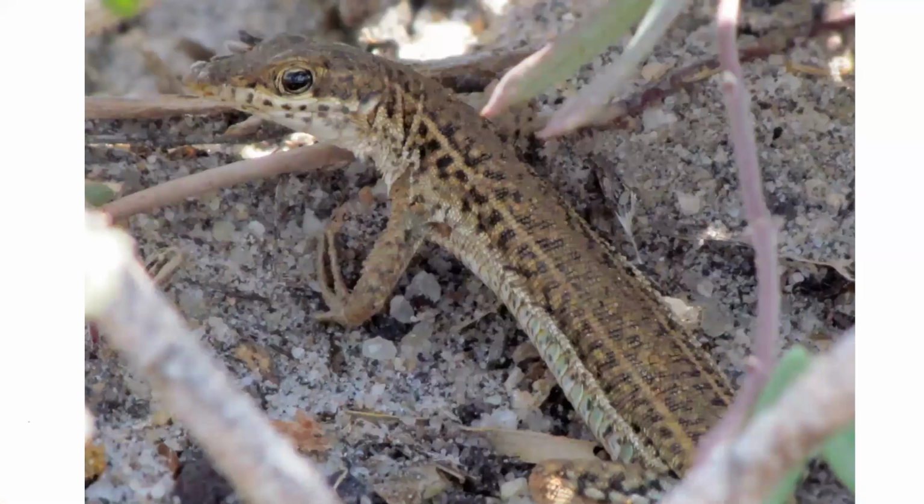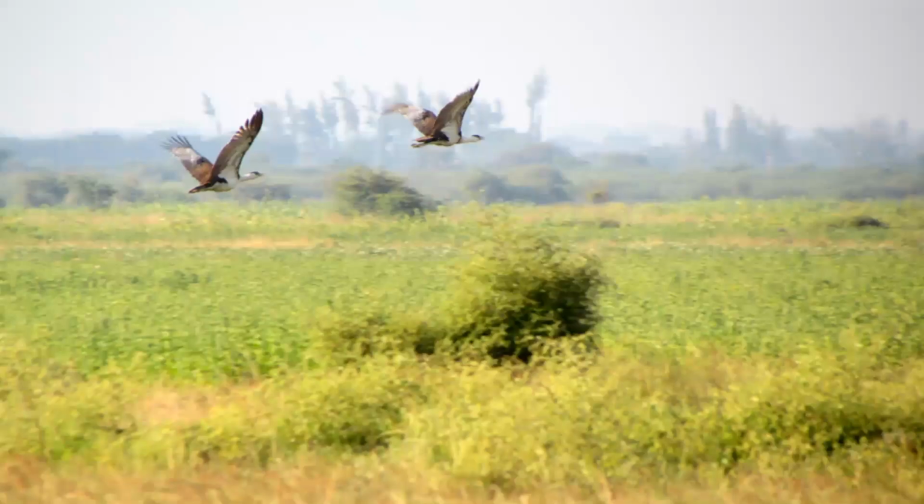This is another lizard, a lacertid actually, which people have only very recently been studying. So there are still some species that need to be known more about in these dry areas and grasslands. And this is the famous Great Indian bustard.